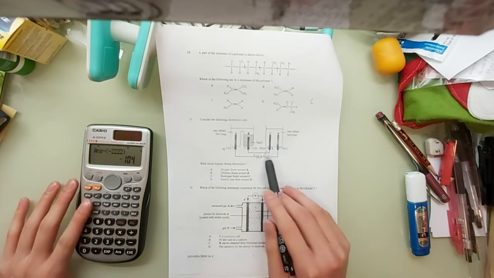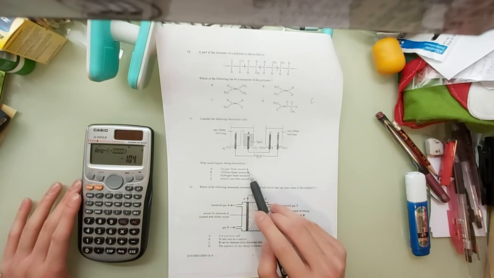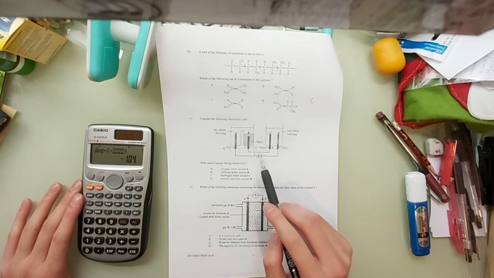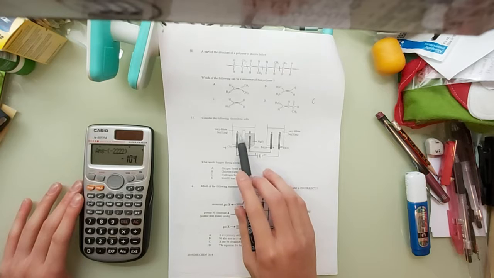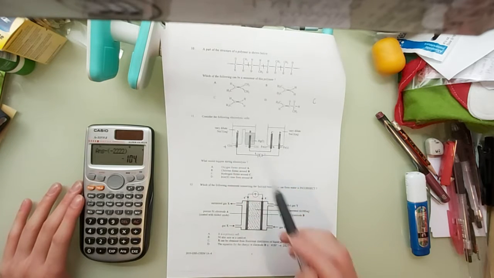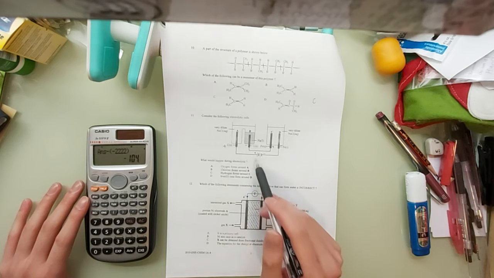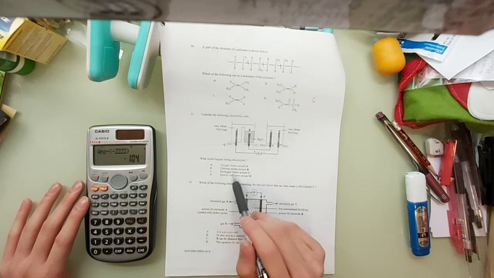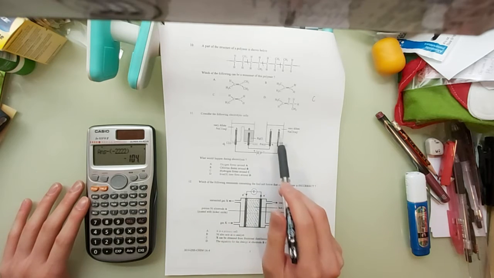So, oxygen forms around A. Maybe, because the OH, the hydroxide ions, okay, so maybe A. B, chlorine forms around B. Wrong, because this is negative. Hydrogen forms around C. Wrong. Iron 2 forms at around D.